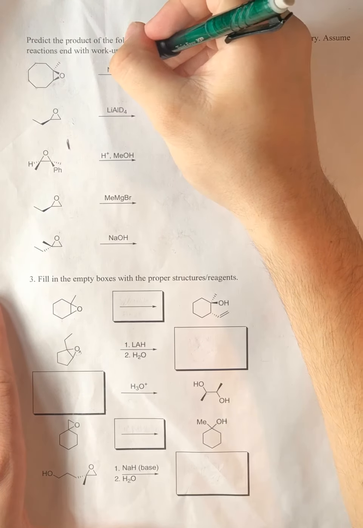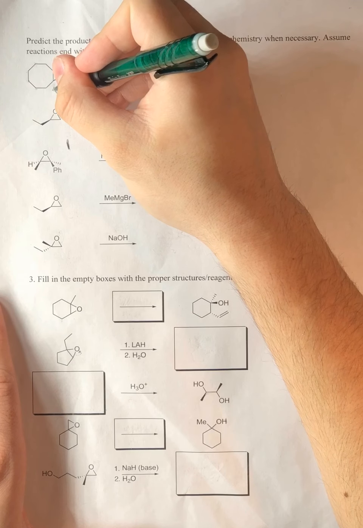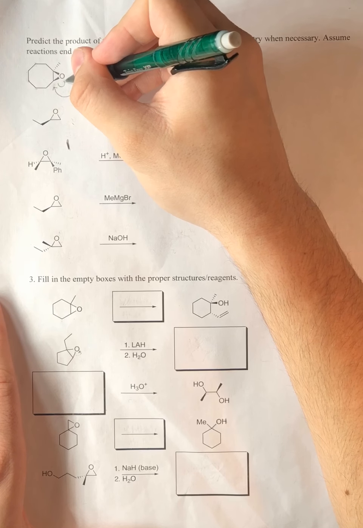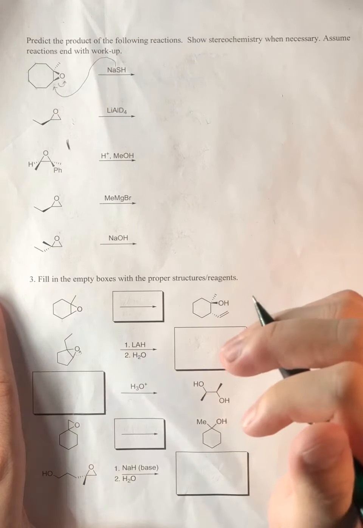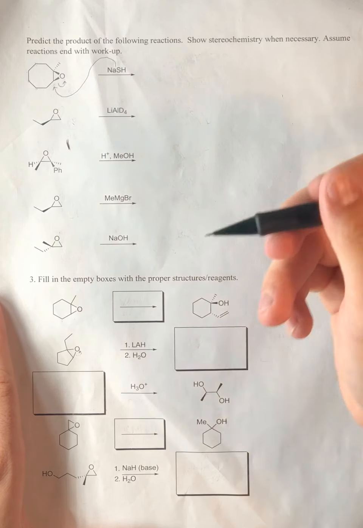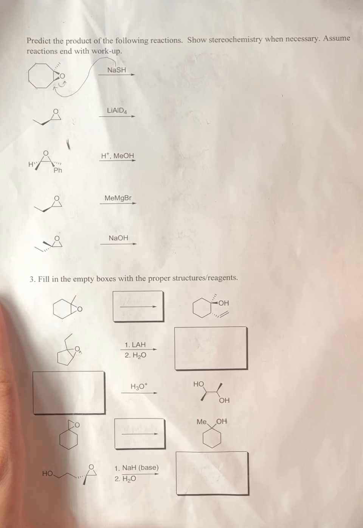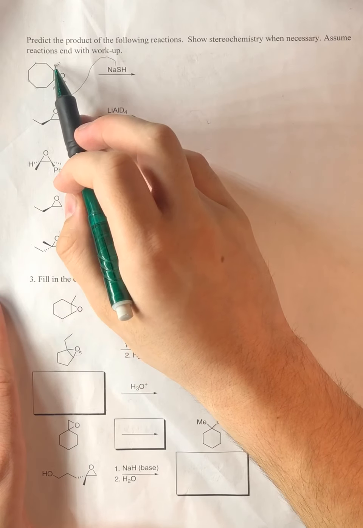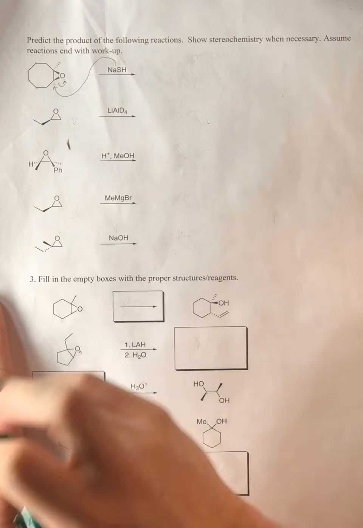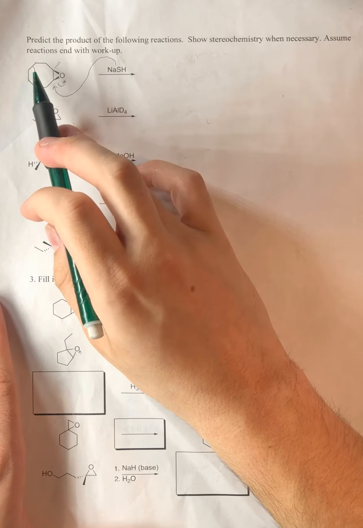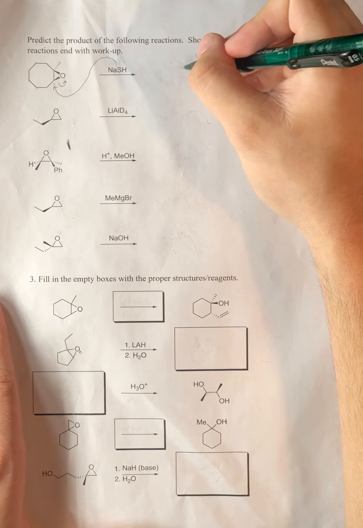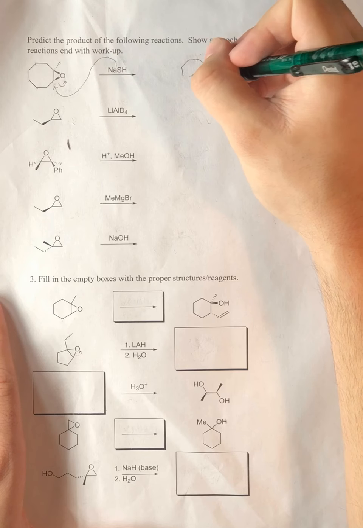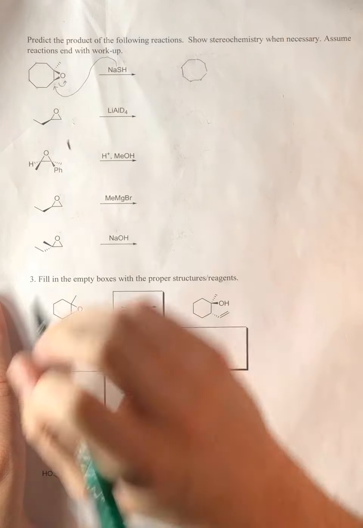In this case, it's going to be attacking the least substituted carbon, and it's going to break this bond, and it's going to be given to the oxygen. Again, remember that's going to be attacking from the bottom upwards of the epoxide, so it's going to be on a different conformation than the epoxide. And as for the structure of these carbons, they are going to stay the same, so we can redraw that over here. Notice that we have 8 carbons: 1, 2, 3, 4, 5, 6, 7, 8.